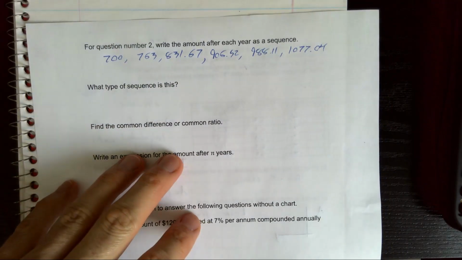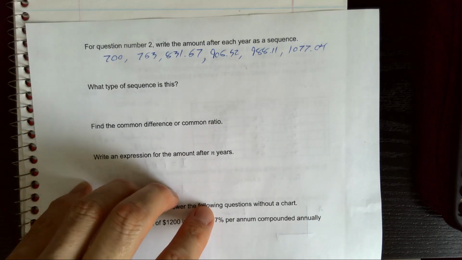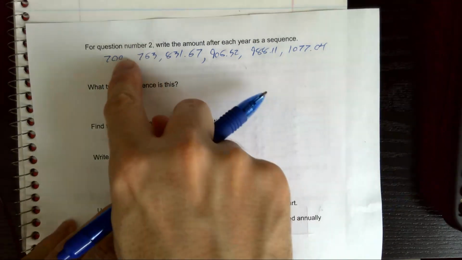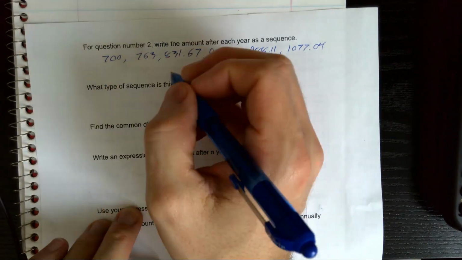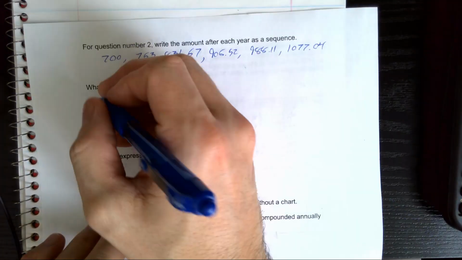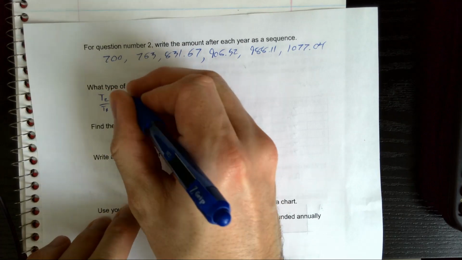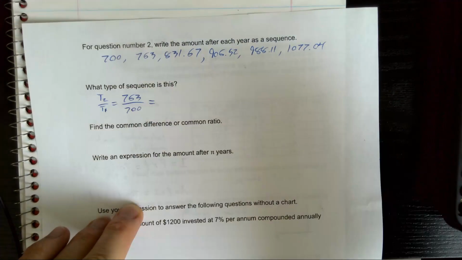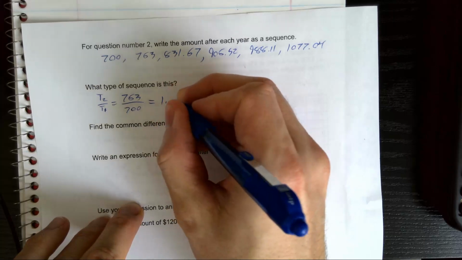The type of sequence: well, for simple interest, the sequence is definitely arithmetic because we're going up by 63 each time. We're not going up by 63 each time, and I can tell that because I'm getting some decimals here. So let's test our second hypothesis. What happens if we do our second term divided by our first term, or 763 divided by 700? You should be able to predict what this number is going to be. That's 1.09.